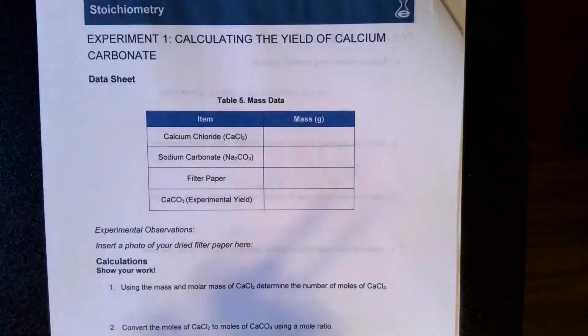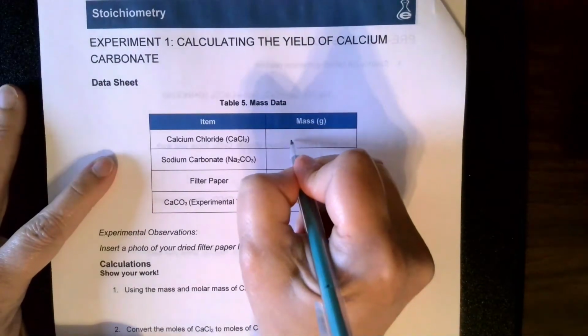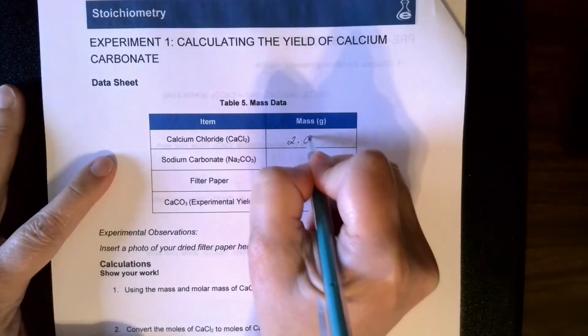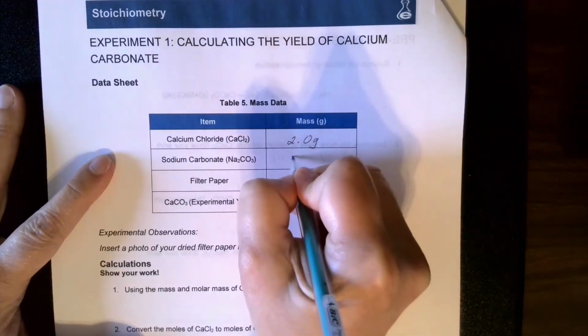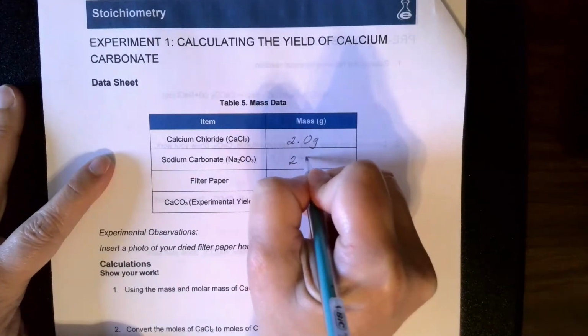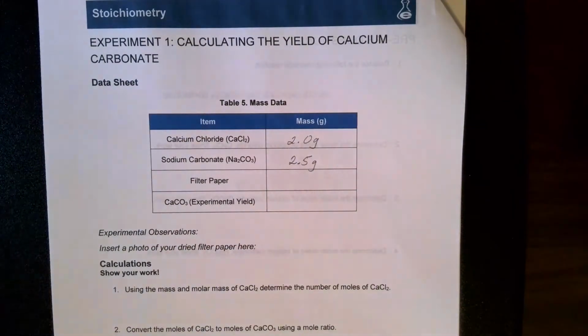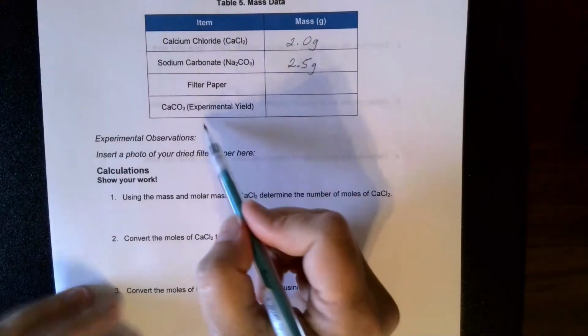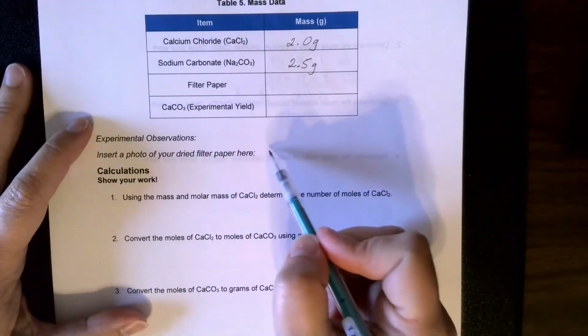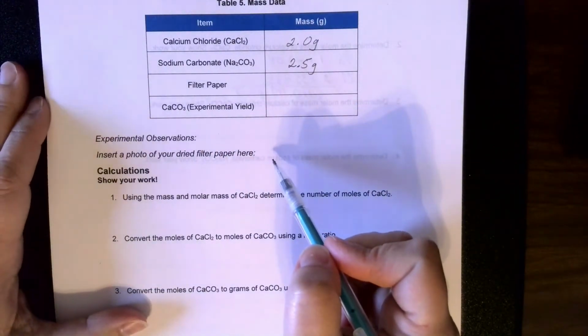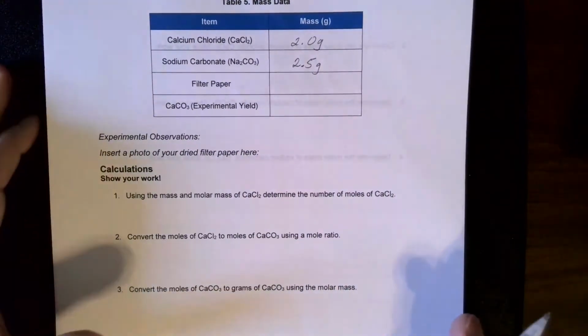Okay, so then you should have your data table filled in, and your numbers should be close. Like this one, they told you to weigh out 2 grams, so you should be close to 2 grams. This one, you were supposed to weigh out 2.5, so it should be close to that. Then you're going to put in your observations of what happened in the reactions, and you're going to put a picture of what your dried filter paper looked like here.